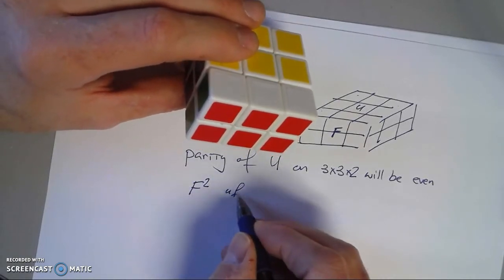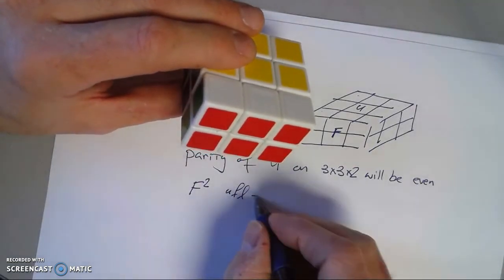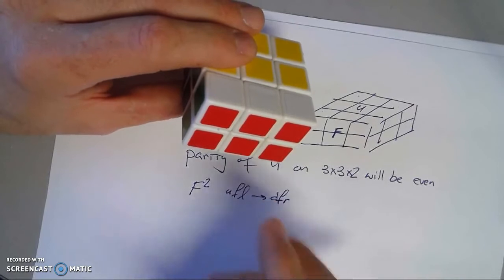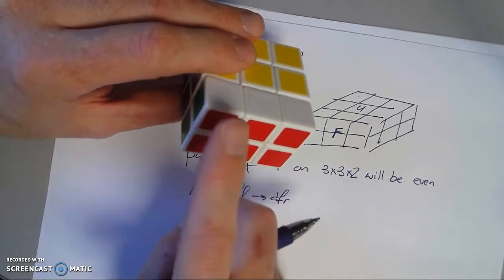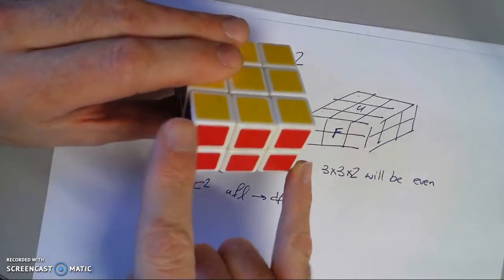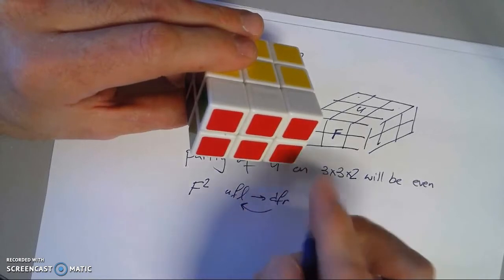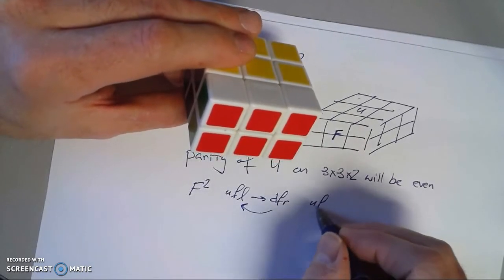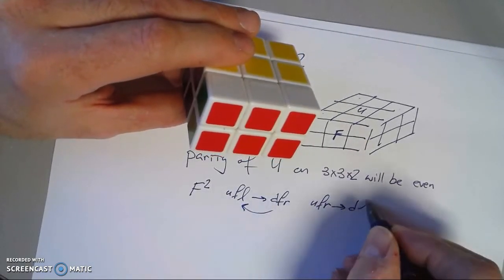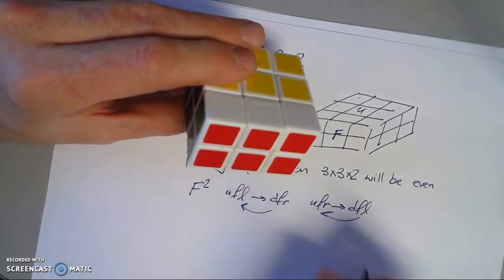Well, the up front left piece, that's over here now. So that's down front right. And the down front right piece is now up here. You can just see these two. They just swap places. So that's a 2 cycle. Same with those 2 corners. Up, front, right, goes down, front, left. And then there's only 2 edges.